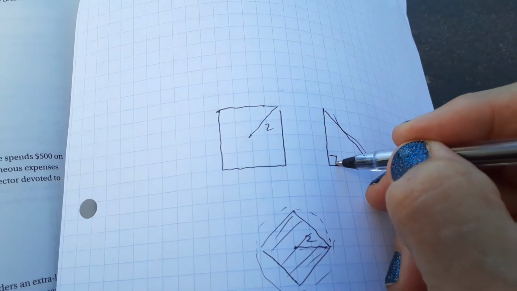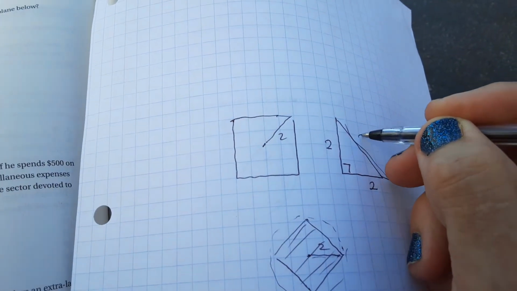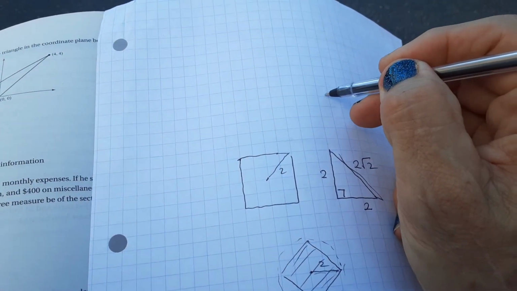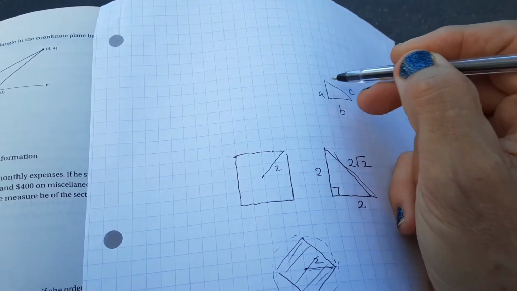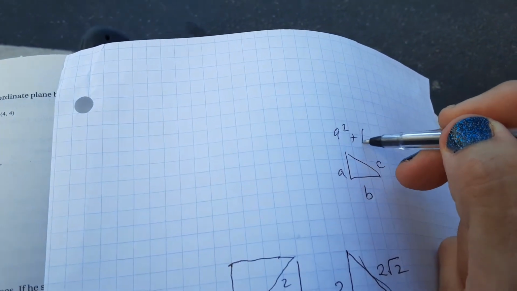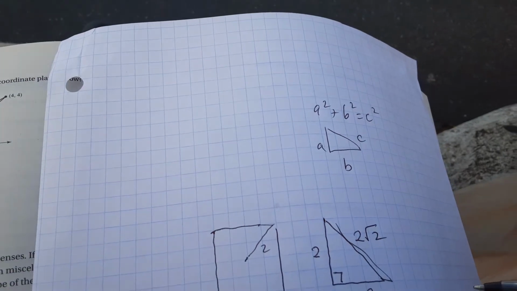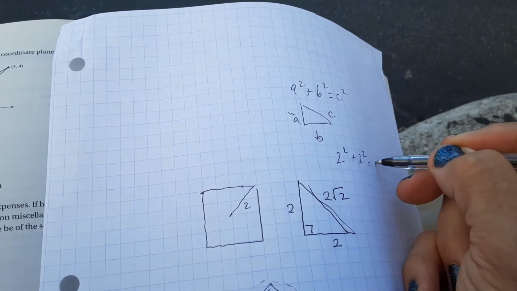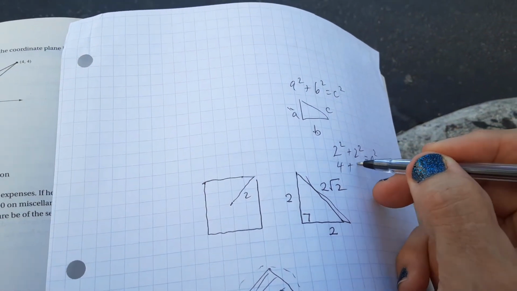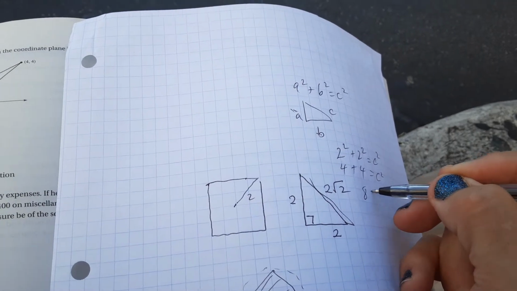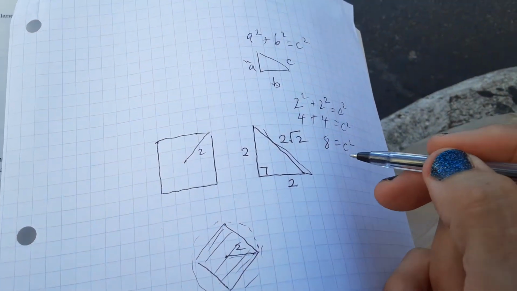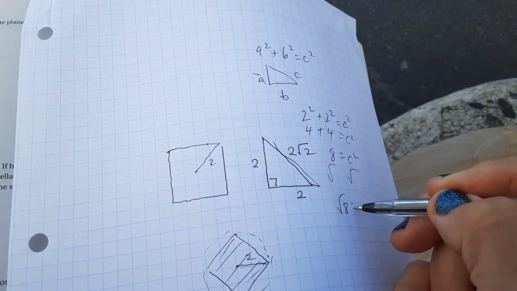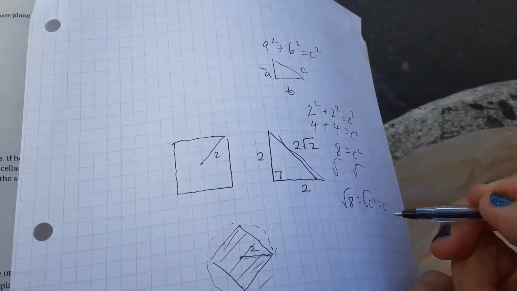a right angle, and this is 2, and this is 2, this is going to be 2 root 2. Do you remember that rule? It's because of A and B and C. A squared plus B squared equals C squared. So if these two are 2, that's 2 squared plus 2 squared equals C squared. It's 4 plus 4 equals C squared. 8 equals C squared. And then remember that thing where you go square root here and square root there? So the square root of 8 equals the square root of C squared, which is the same as C.